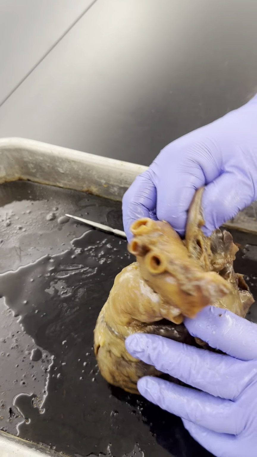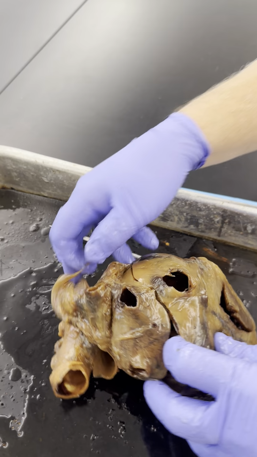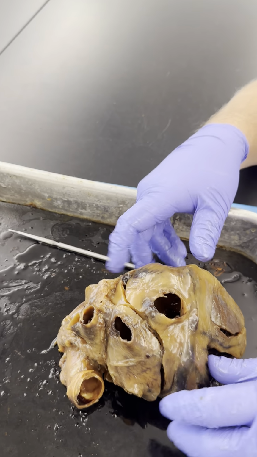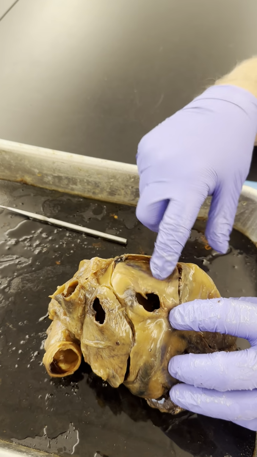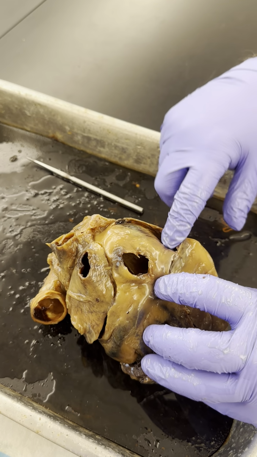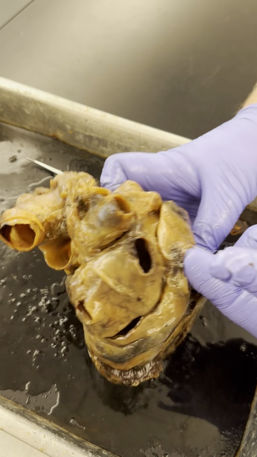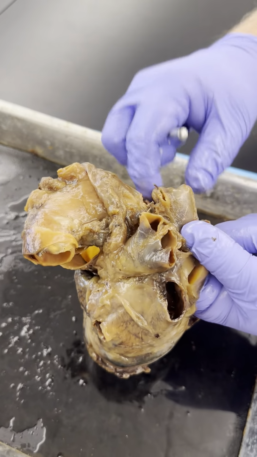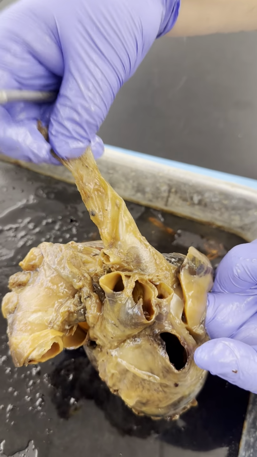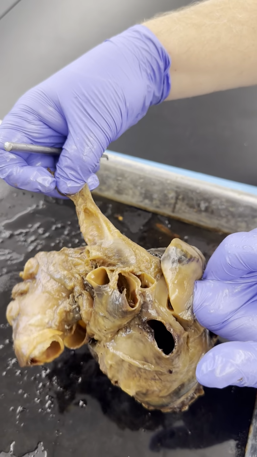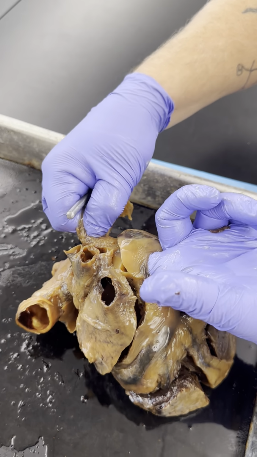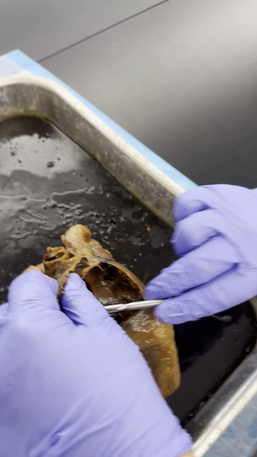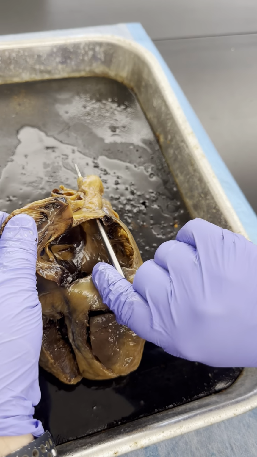Now, what other vessels can we see? There's a lot on the back of the heart, and this is where knowing the path of blood comes in handy. If we know that this is the right atrium, well, look to see what goes into the right atrium. There are two vessels that go into the right atrium. This one, my finger is right there, and this one at the bottom that my finger is in. So both of these vessels enter the right atrium.